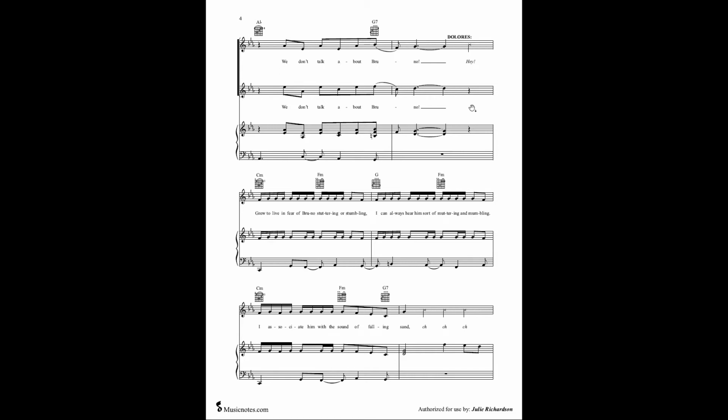Once again, we get the hook before moving into the Dolores section. And what's really cool here is you start to see that it's got the same exact structure and chord progression, the same 4 chords on these 2 bars. We have a slight variation here as we hear the sound of falling sand.